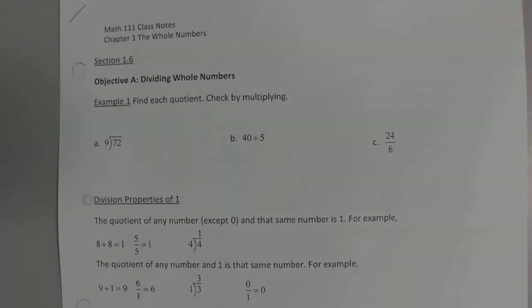Section 1.6 is dividing whole numbers. So I always think backwards, like try to just play around with your multiplication tables. My number one thing I say is, guys, you do not have to jump to the right answer right off the bat. So like say 9, for example. You're like, I don't know what times 9 gets me to 72, but I do know that 9 times 5 is 45. Then just keep adding 9s on top of that or whatever you need to do, okay?